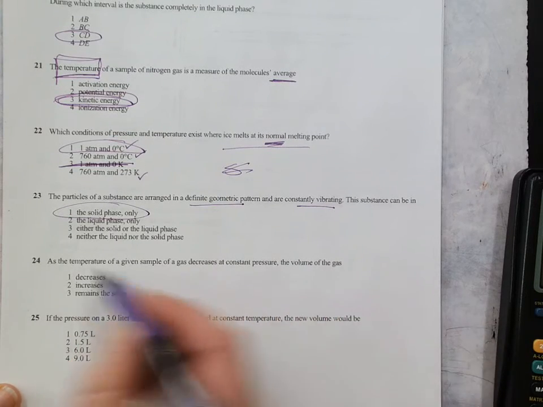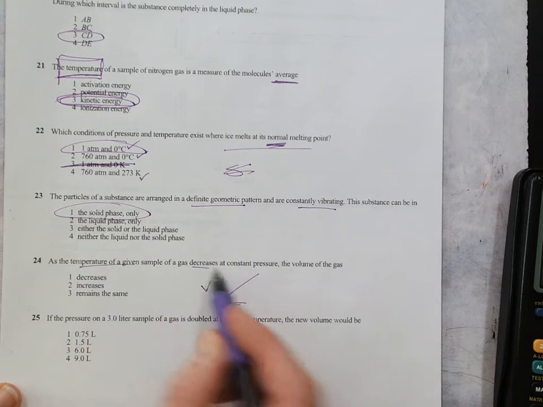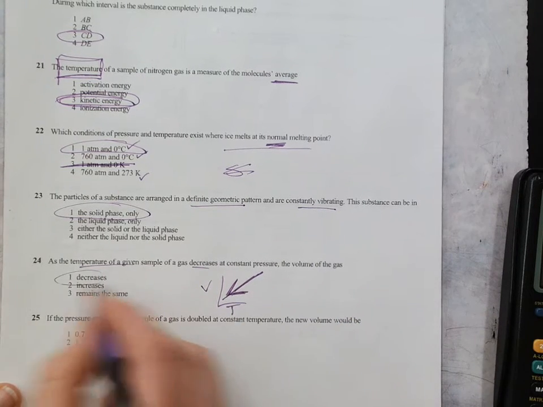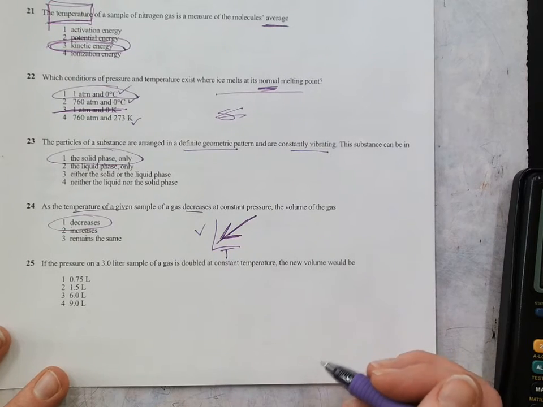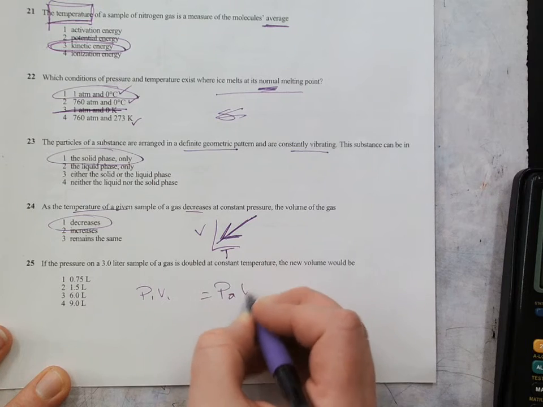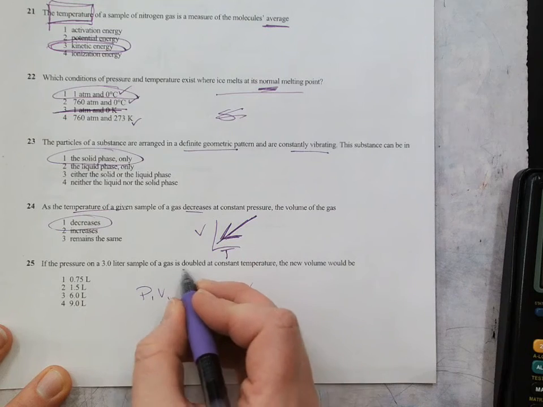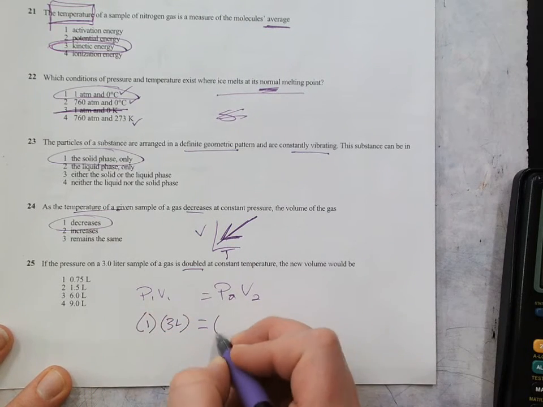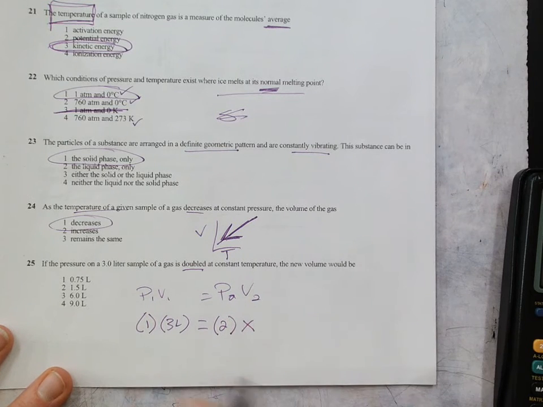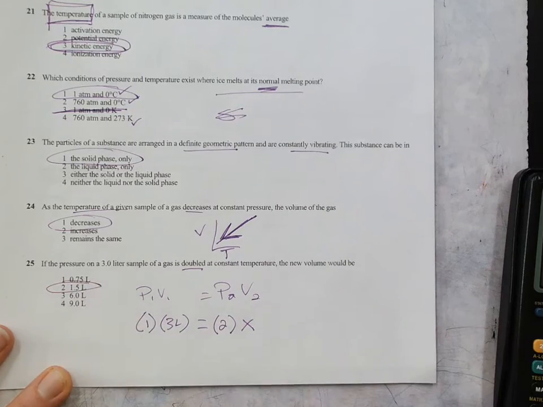How are temperature and volume related? Temperature and volume of a gas are directly related, so if the temperature decreases, the volume also decreases. Okay. The pressure on a 3-liter sample of gas is doubled. What if I just put in 1 and 2? That's the pressure being doubled. 1.5, right? The new volume would be 1.5.